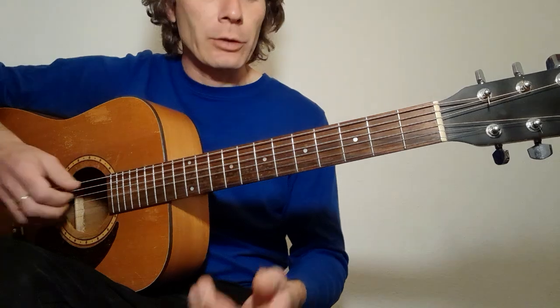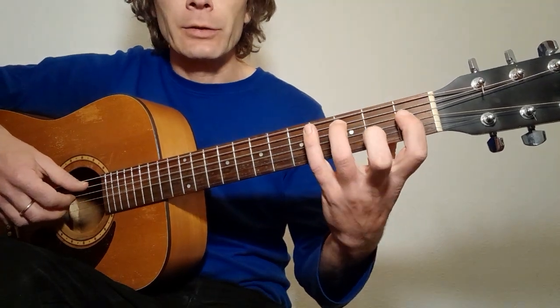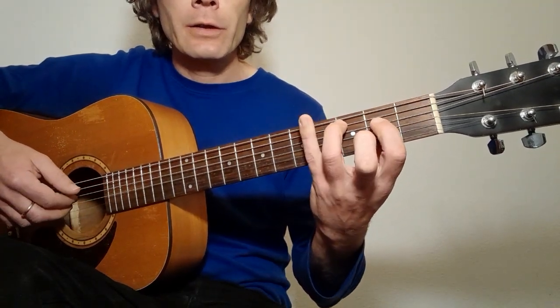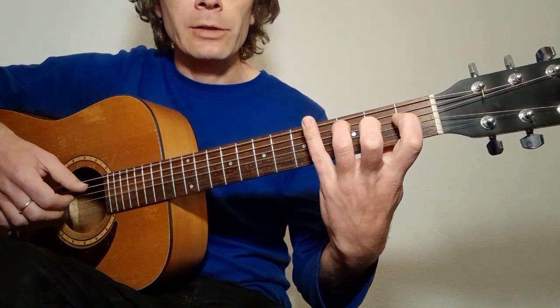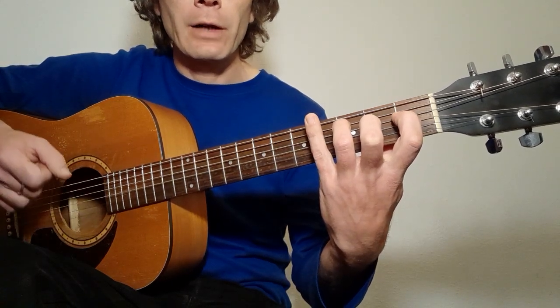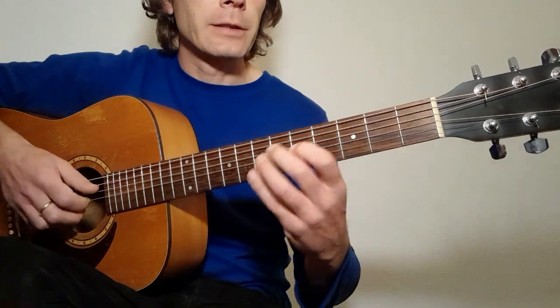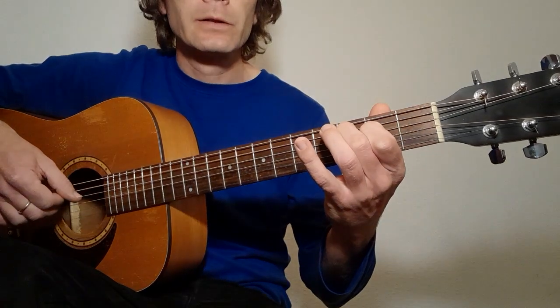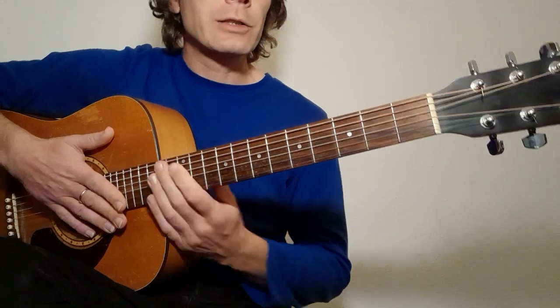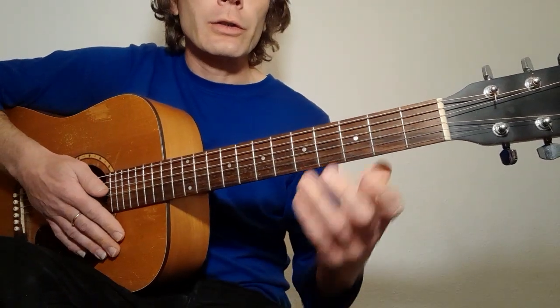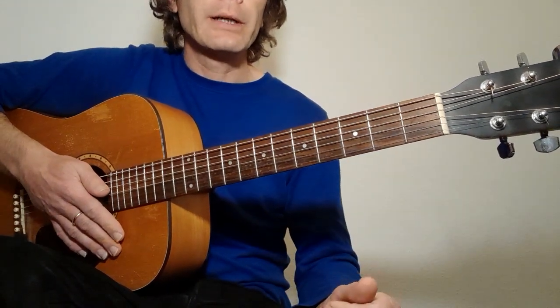Now, that's how they're done. If we want to make a minor, we flatten the third. Okay, so it's first, take the third, flatten it, so that's 1, flatten 3, 5, okay? So that's the difference. There's the major triad and the minor triad. But the triads that we're going to use are on the first, second and third strings, okay?